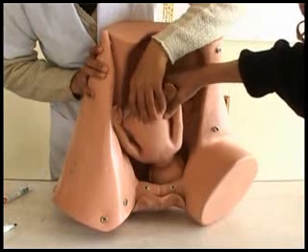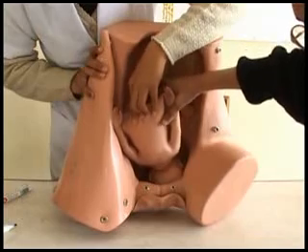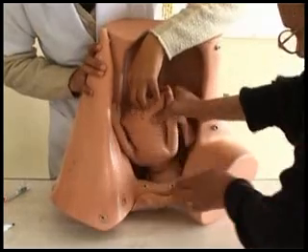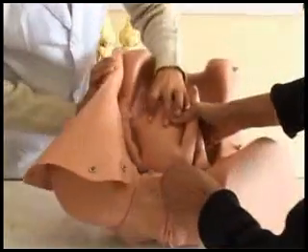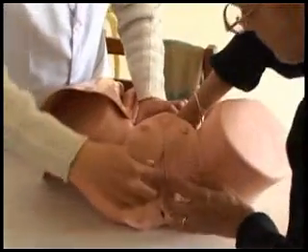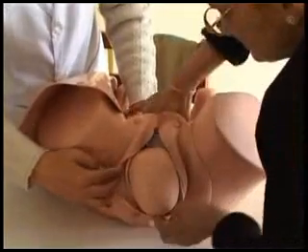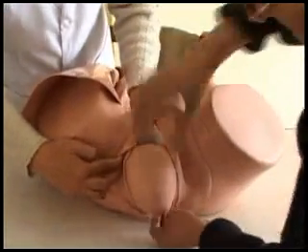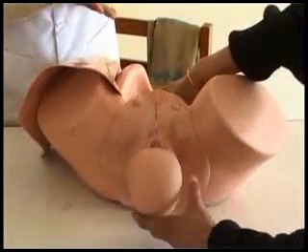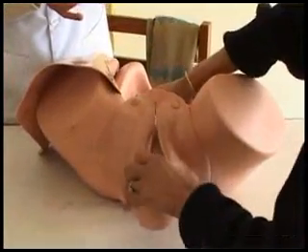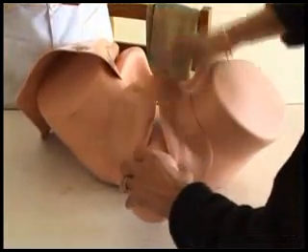It first lies in the inlet, then descends into the cavity and rotates, and on rotation it comes through the outlet. Once the head delivers, it is followed by the delivery of the shoulders and the rest of the body.